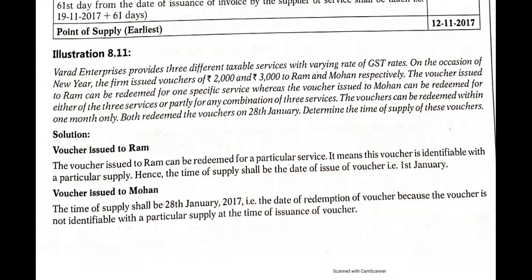If you see the second case, Mohan, when he got a voucher, Mohan can redeem it either for 3 services or partly for a combination of 3 services. He has not said that it is for one particular service. He can redeem this voucher for 3 services, or partly get the benefit of this voucher for all the 3 services. In that case, because the voucher is not identifiable, you cannot identify for which kind of service you are using it with a particular supply at the time of issue of voucher. So the time of supply is the date of redeemed voucher.